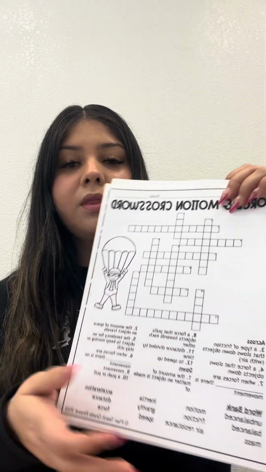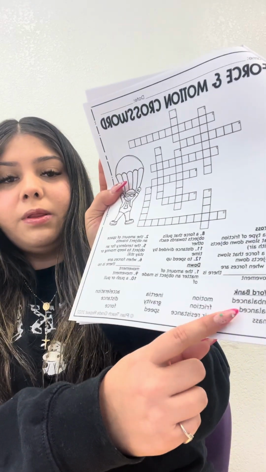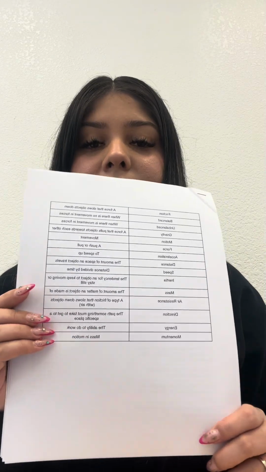There's that one. And then they have this force and motion crossword, where it is important for them to know the definitions of each of these vocabulary words. Speaking of vocabulary words, they do have vocabulary words that they can rely on during the lesson to further explain their presentations that they may present in class regarding the task cards.